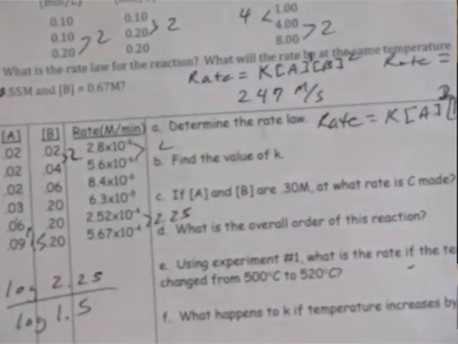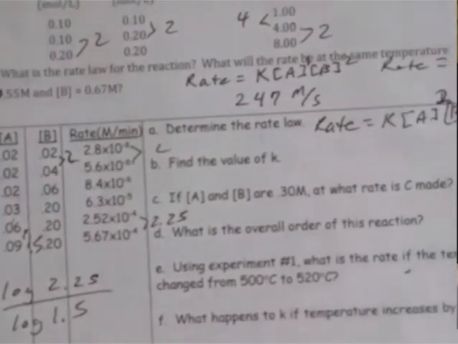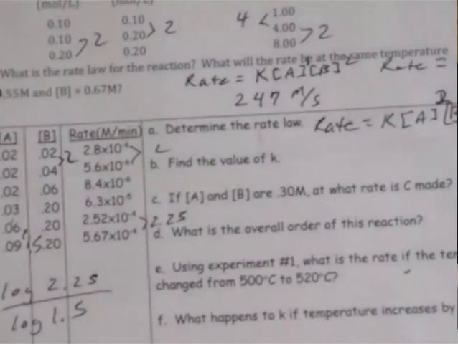It doesn't matter what trial we use, right? So let's take trial 1: 2.8 times 10 to the negative 6 divided by 0.2 squared divided by 0.02 to the first. We get K is equal to what, 0.35? So what you guys got?